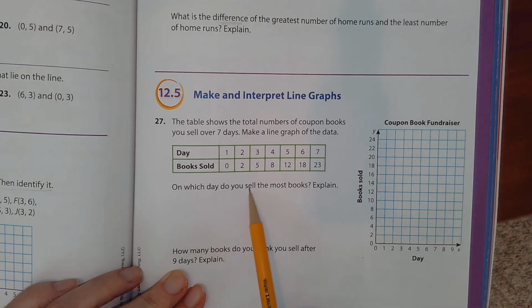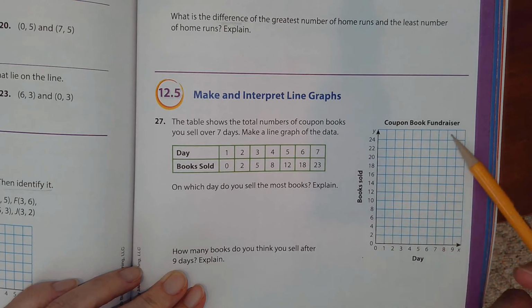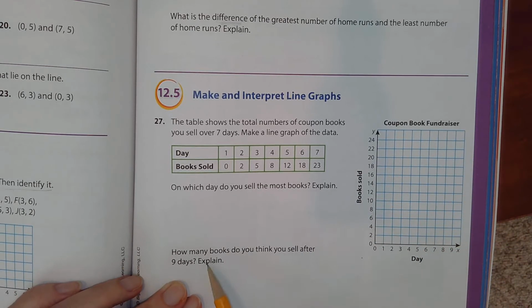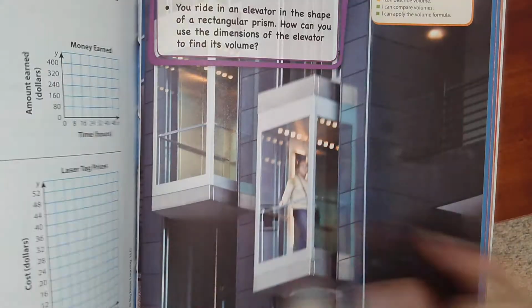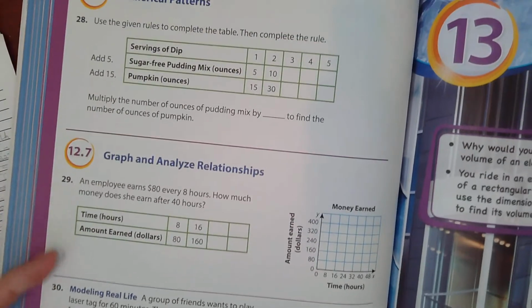And then look at on which day did you sell the most books. You can see that on the table, but you'll also see that in your graph. And then how many books do you think you're going to sell after 9 days? I know that's going to go off the chart, but give me a good guess on that.